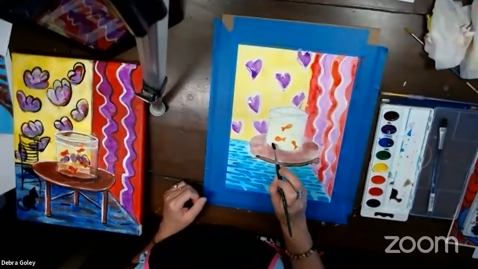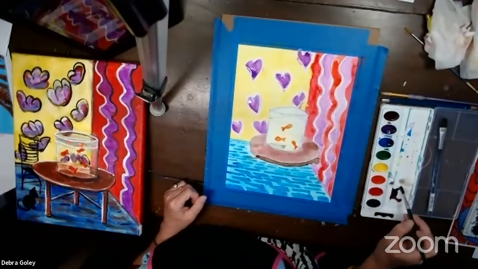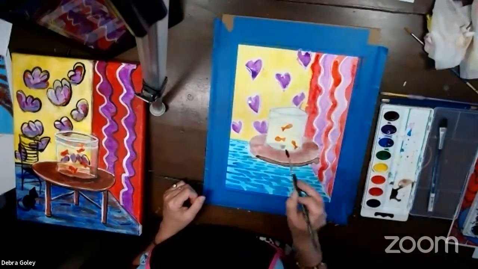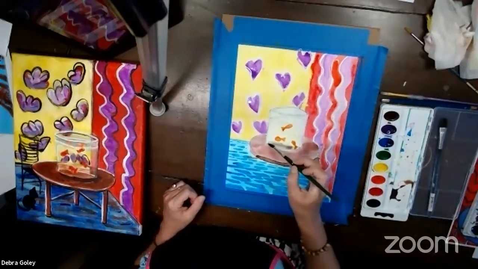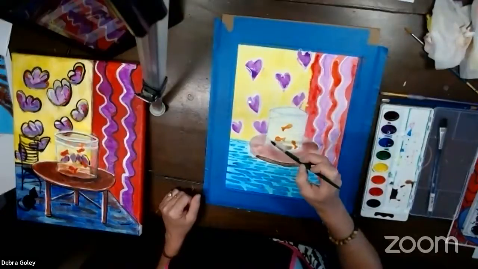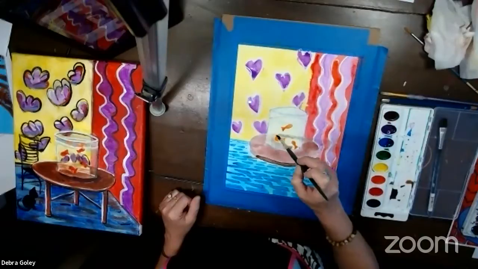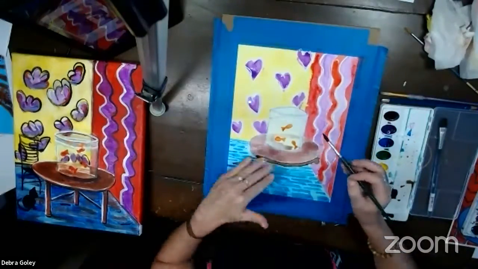All right, so I'm going to put this now in my fish bowl. It's a little bit lighter colored than the table itself. I have to move from the floor and go somewhere else.